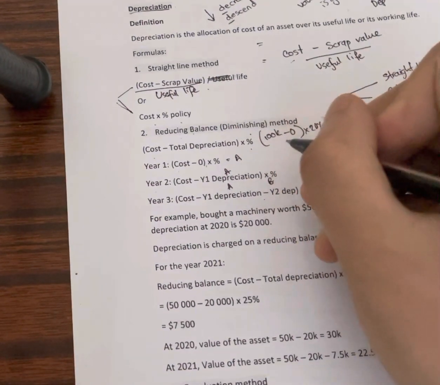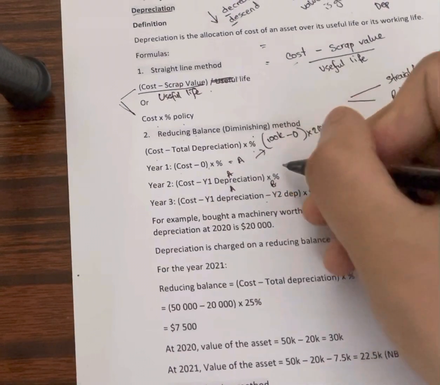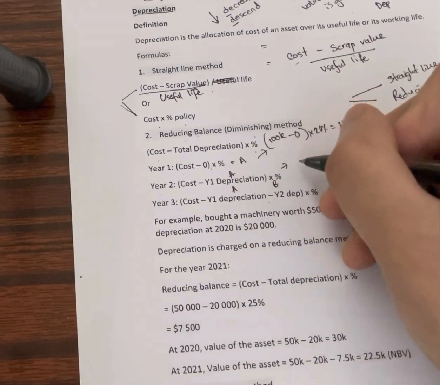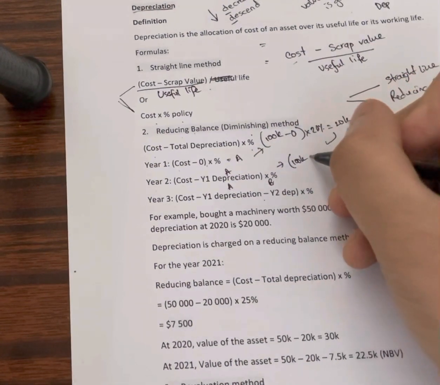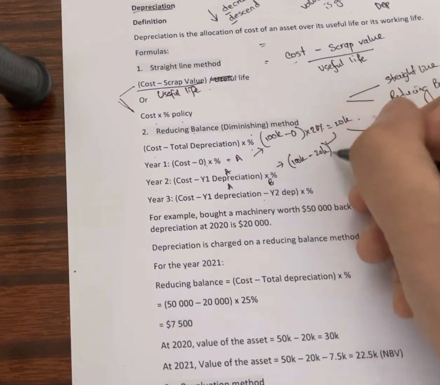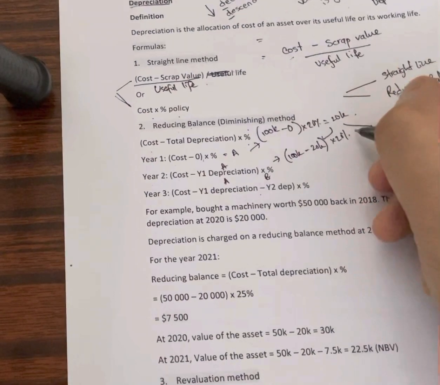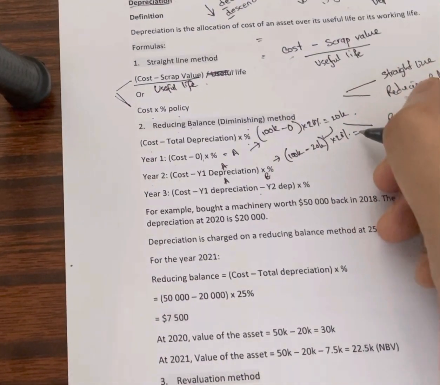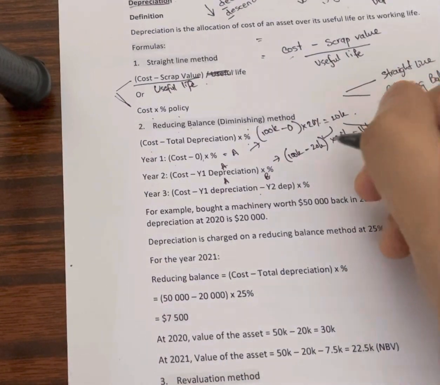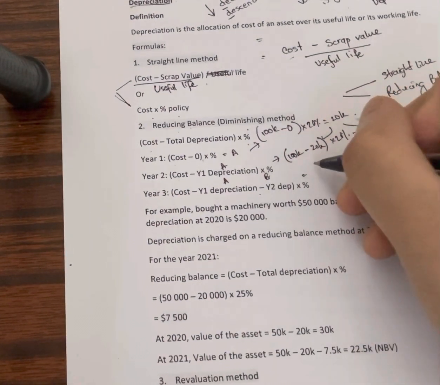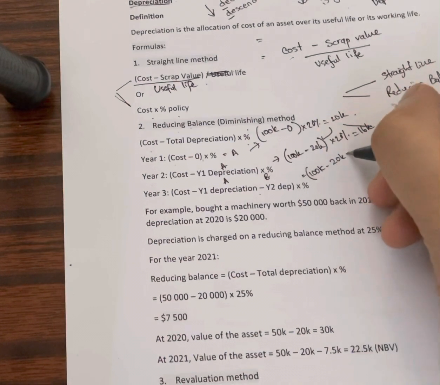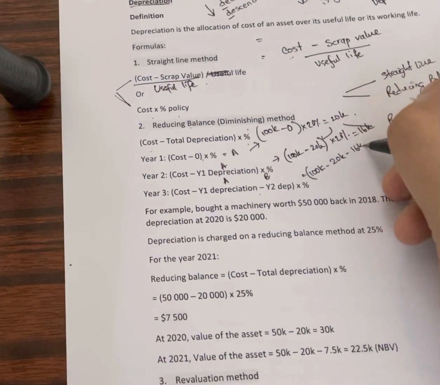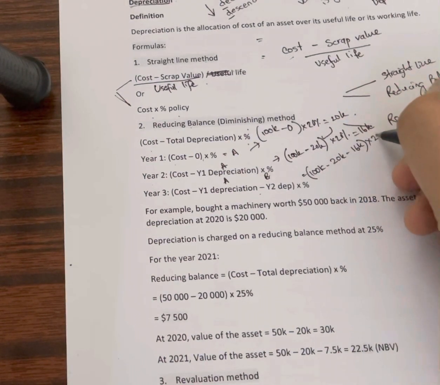The second year's depreciation, okay? The second year's depreciation would be 100K minus the first year's depreciation, 20K, into 20%. Which should give around 16K, okay? I'm a mathematical god. Right. The third year, you've got 100K minus 20K minus 16K into 20%.